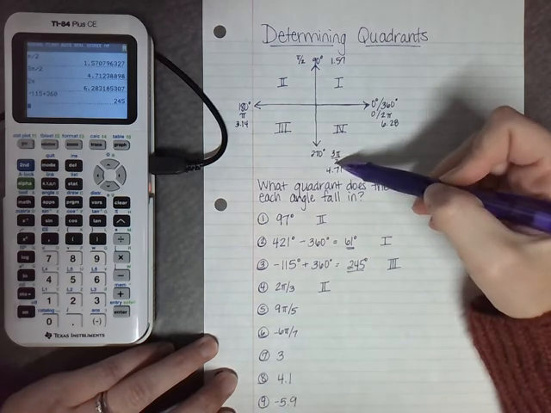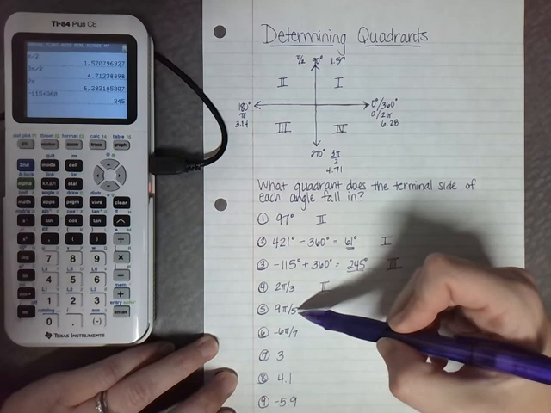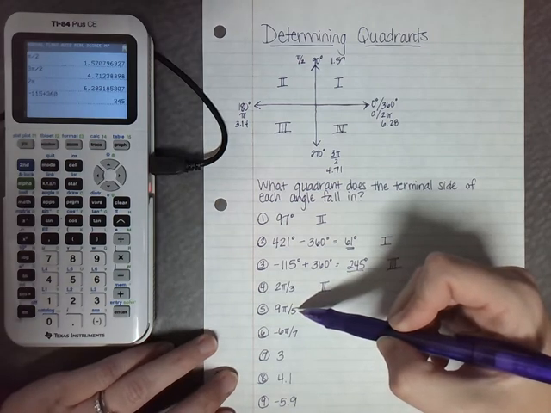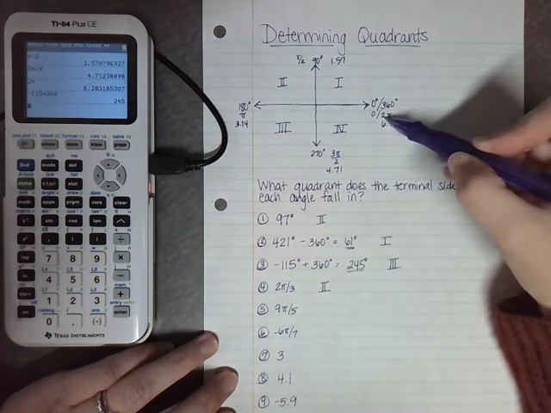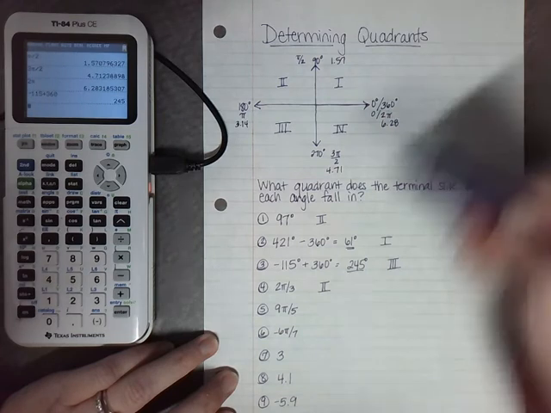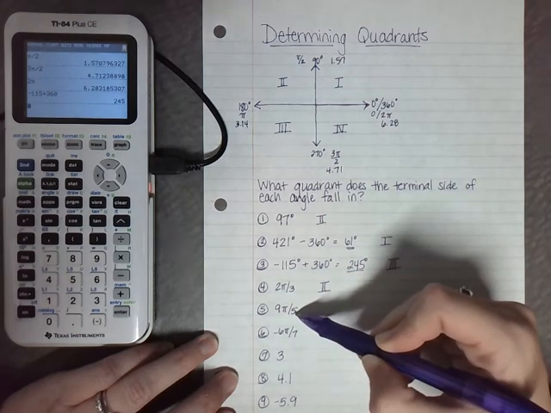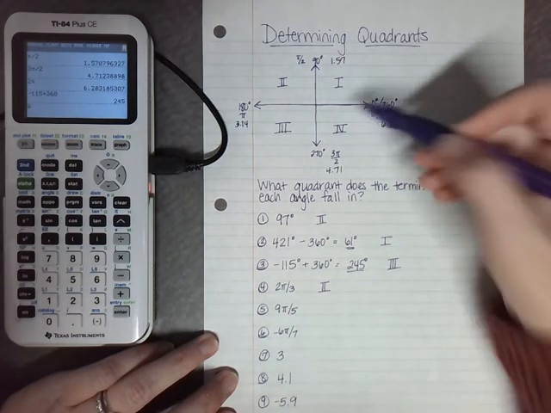3/2 is the same as 1.5. Now, 9/5 is still bigger than 1.5, still larger than 1.5. So I'm going past that. It is not quite 2 yet. For it to be 2, it would have to be 10/5. So I know I'm over here in quadrant 4.